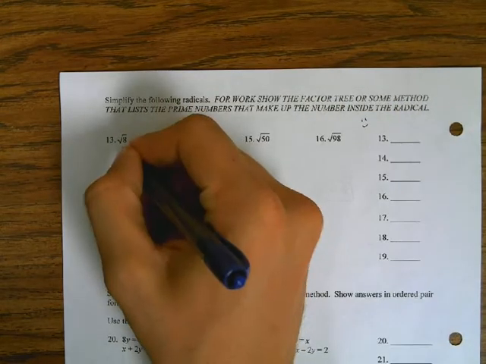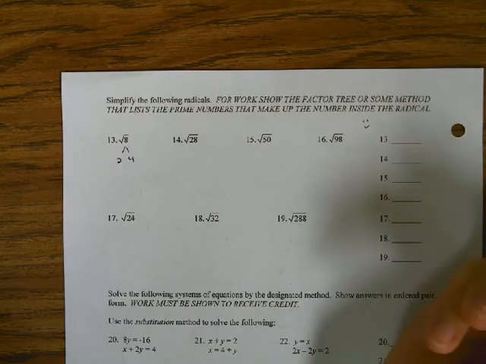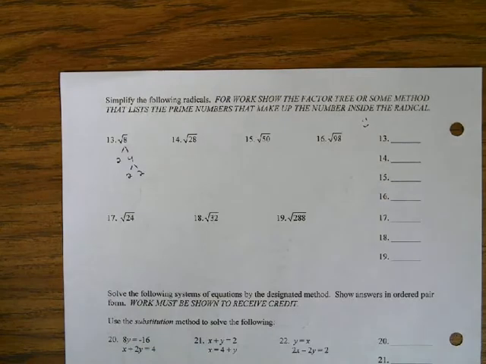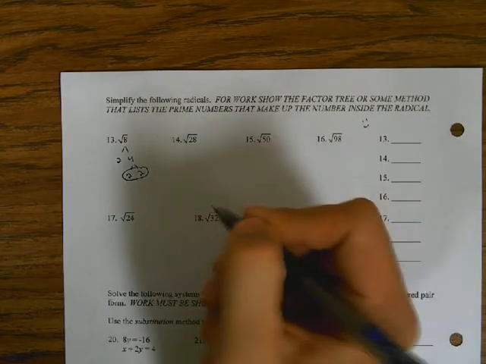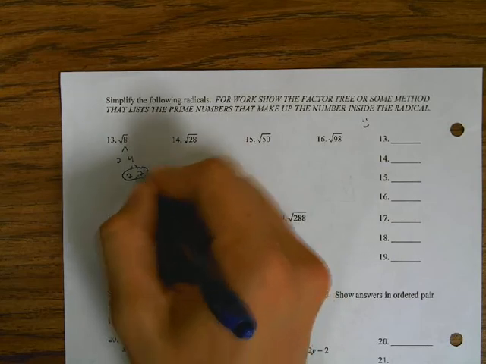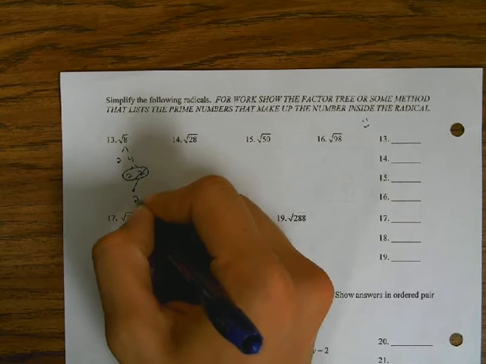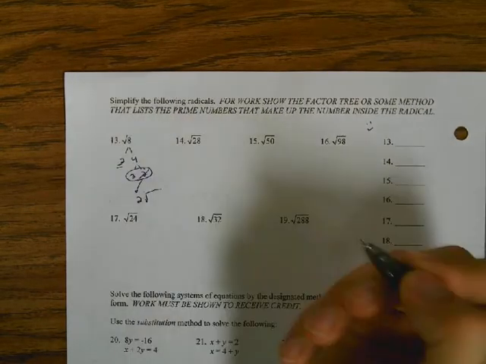The first way to do it, the factor tree method, you're looking for pairs. So I'm going to break it down all the way down to prime factors, and then I look for pairs. Example, I have a pair of 2's. Everything that pairs up, one of them goes on the outside, the other gets thrown out. So I've got a 2 on the outside of my radical. Everything that does not get paired up goes on the inside.